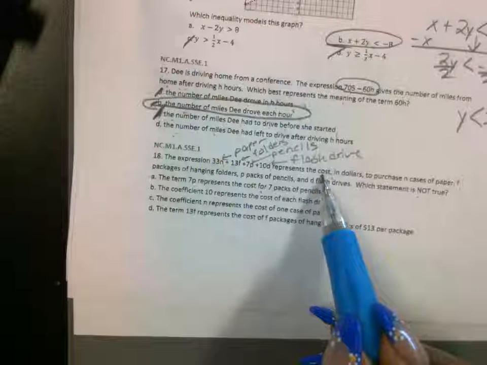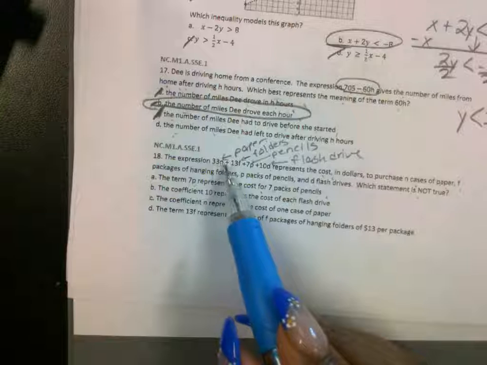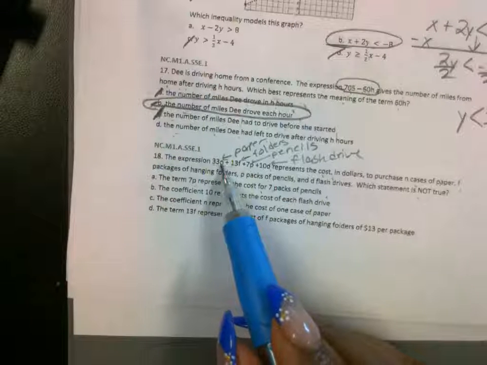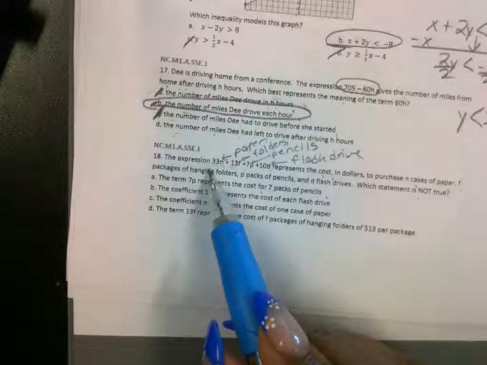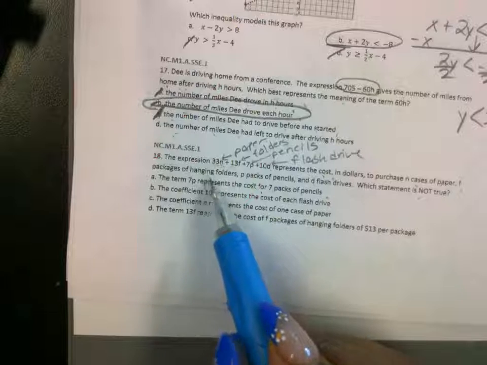Okay, it's the total cost. All right, to purchase in, wait a minute, in cases of paper. Okay, so this is the number of cases of paper, and this is, wait.